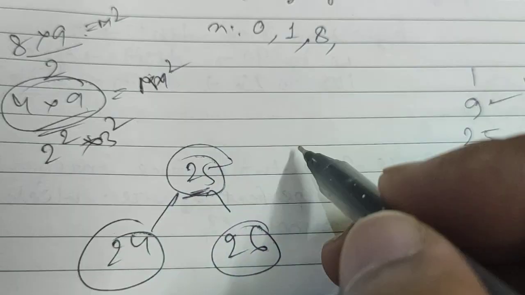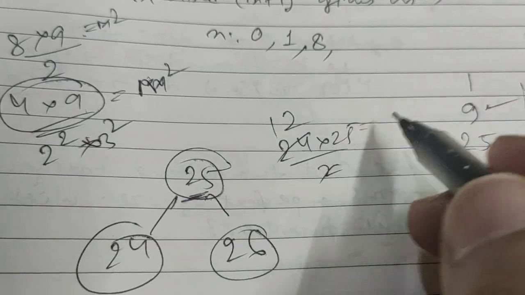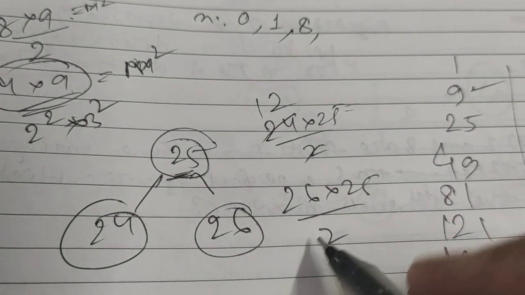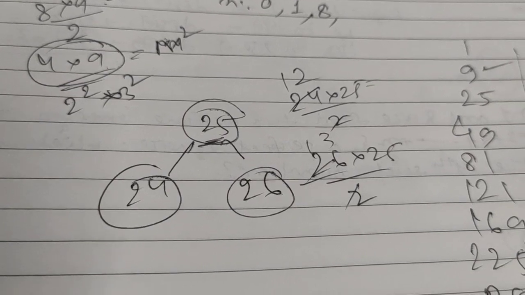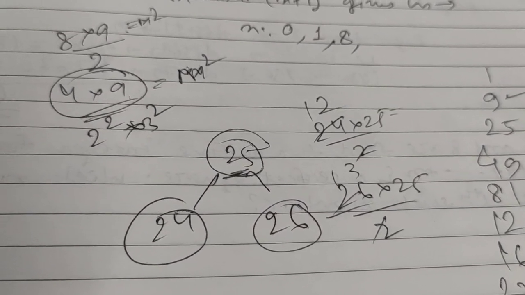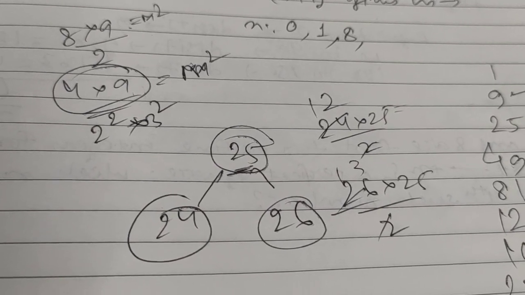So 24 into 25 by 2 will not be a perfect square. 26 into 25 by 2 will also not be a perfect square, right?